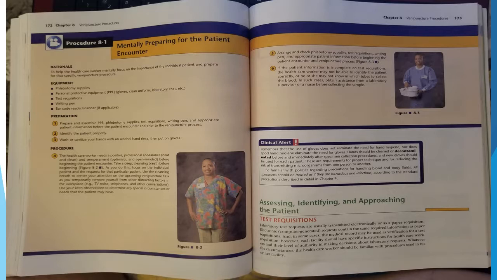However, each facility should have specific instructions for healthcare workers and their level of authority in making decisions about laboratory requests. Whatever the circumstances, the healthcare worker should be familiar with procedures used in his or her facility.